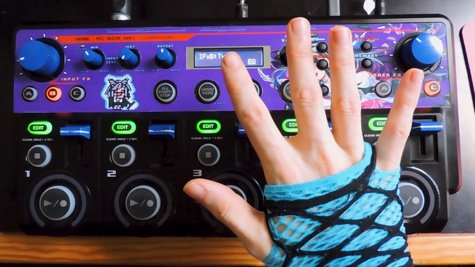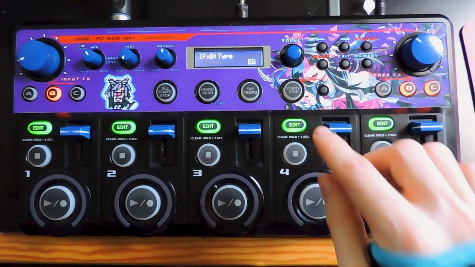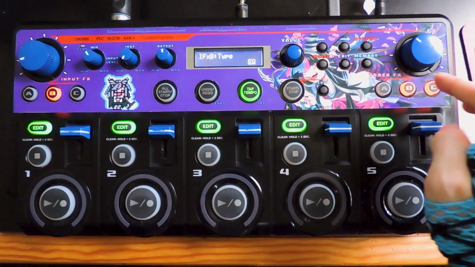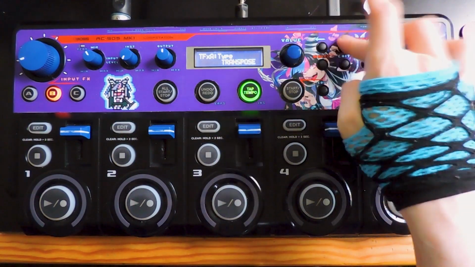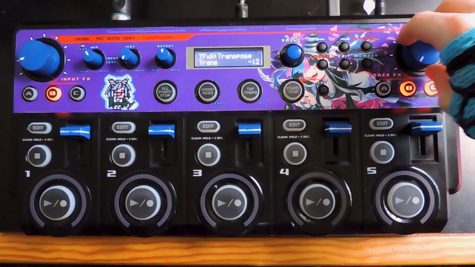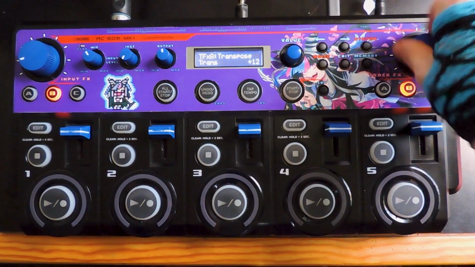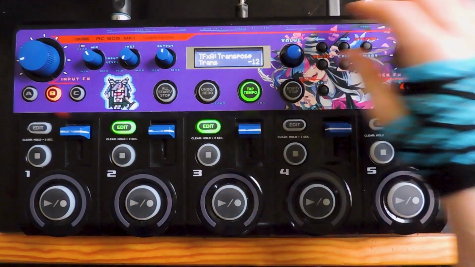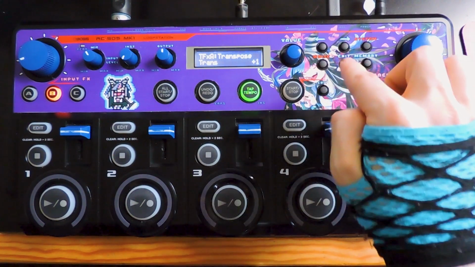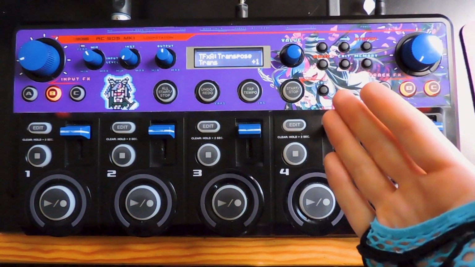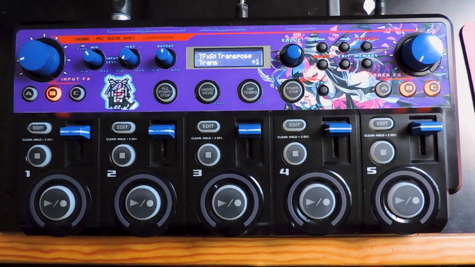The fifth way I use assigns is to limit the range that the knobs do. So when I'm trying to set up a parameter of something, let's say the transpose, and it goes from -12 to +12. Well, sometimes I don't want it to go all the way down to -12, so I will set a limit for the minimum to be -1, as I've described before. In this case, I set it to the input effects knob instead.